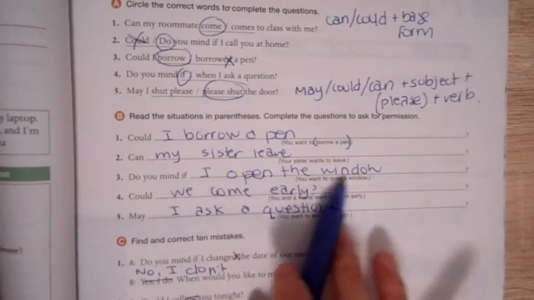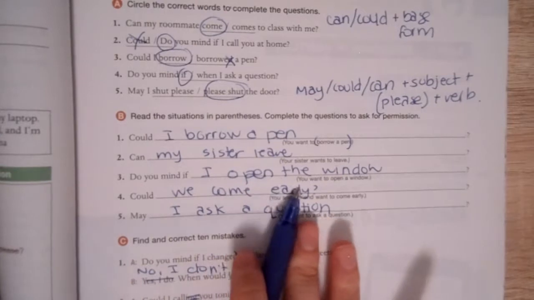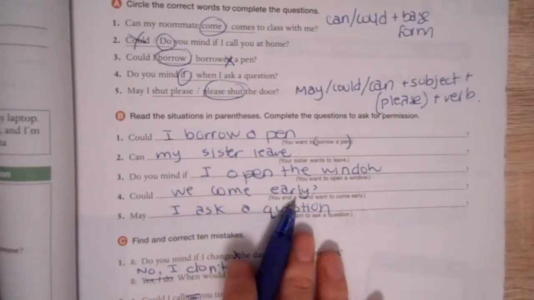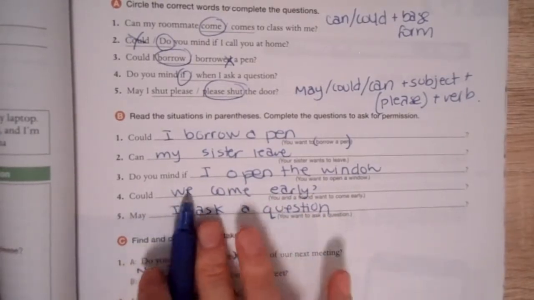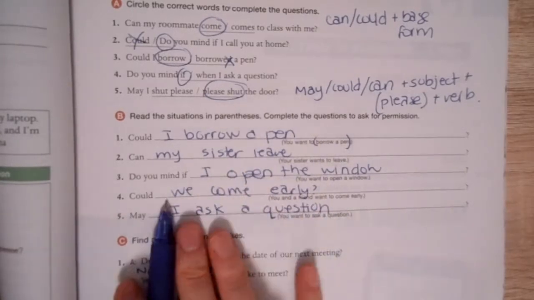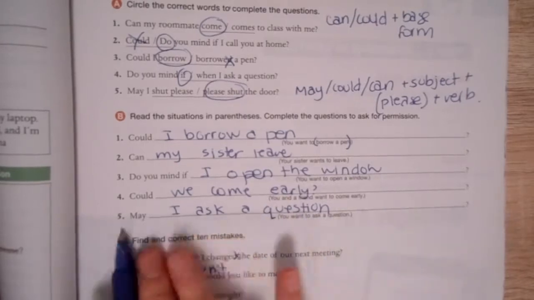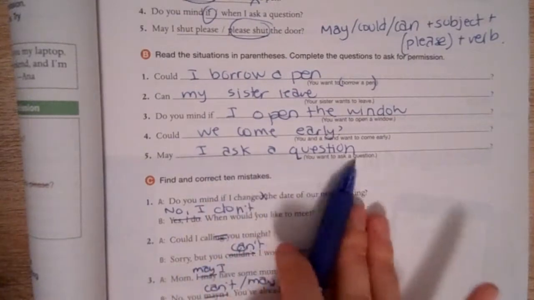Do you mind if I open the window? You want to open the window, that's how you ask. Could we come early? So you can also say, could my friend and I come early if you want? I just wrote we because it's faster. May I ask a question? Although you already asked one, so that's kind of weird. But this is how we phrase it.